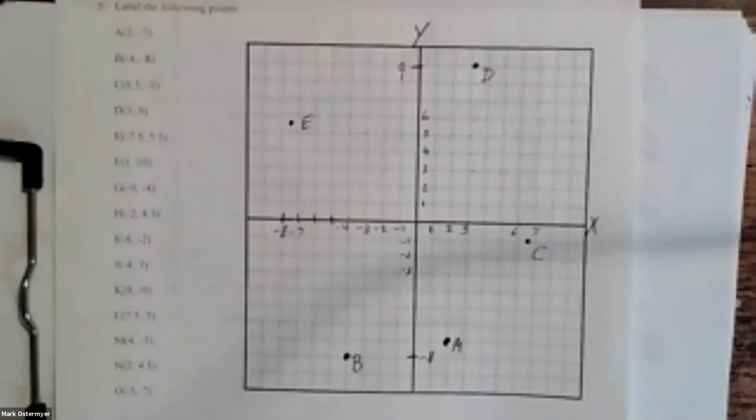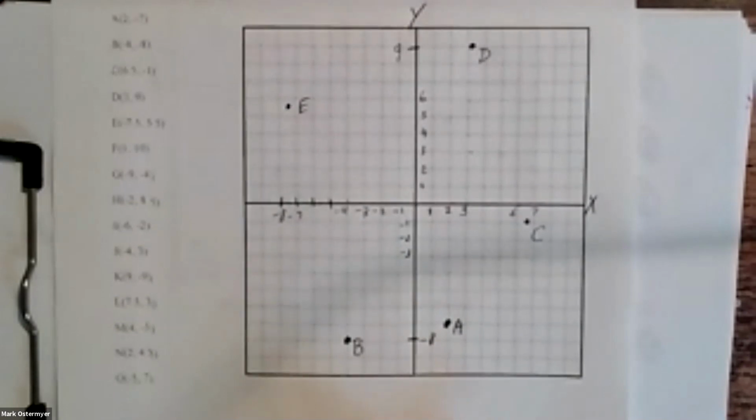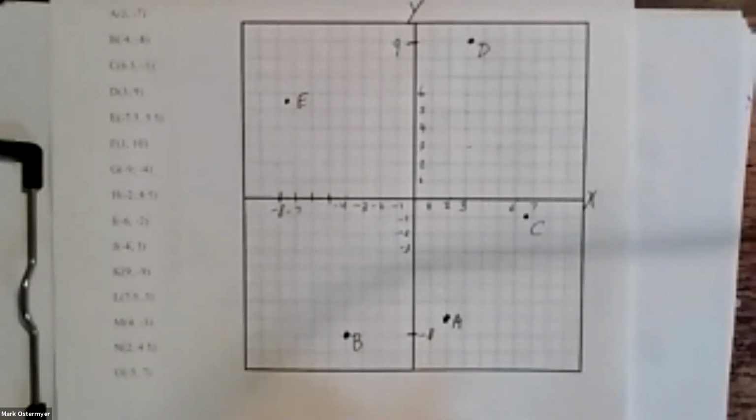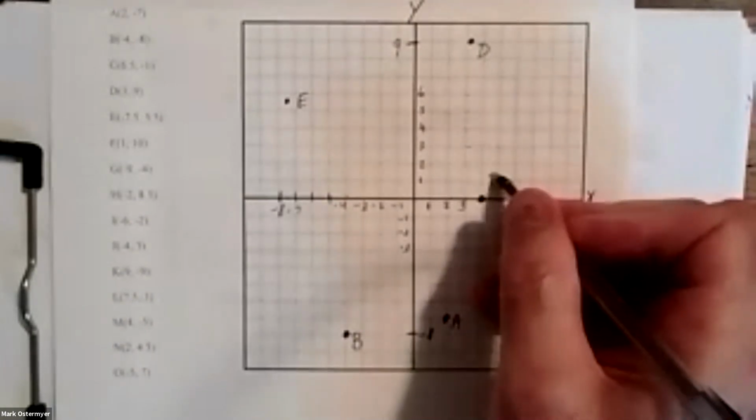Is this making sense how we're plotting these points here? Yes. All right. Now, I'm going to plot a point in here, Liz. I want you to tell me what the ordered pair address of that point would be. This is going to be point P. Suppose point P is right here. What would be its ordered pair address for point P?